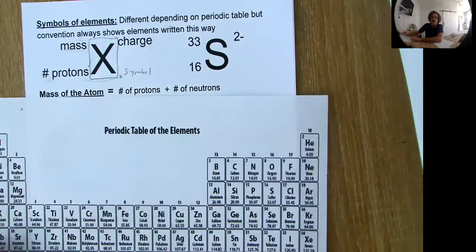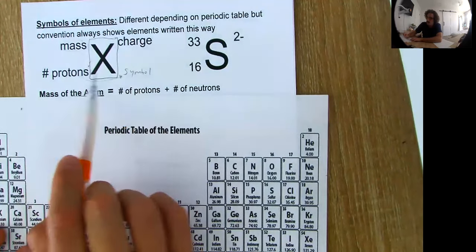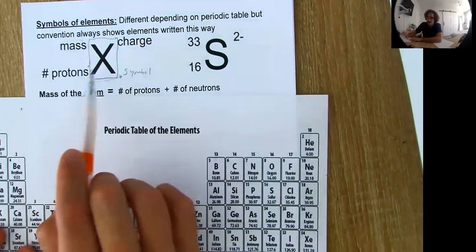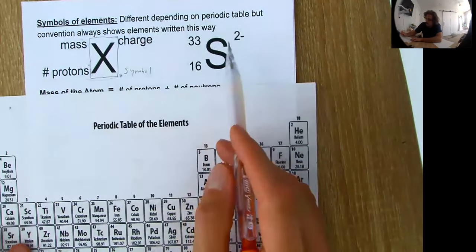Sorry if you were missing that, but go ahead and take those notes. Again, I was saying the mass can change and the charge can change, but the protons and the symbol stay the same together.